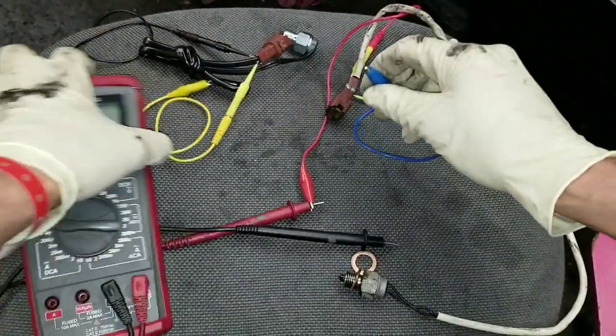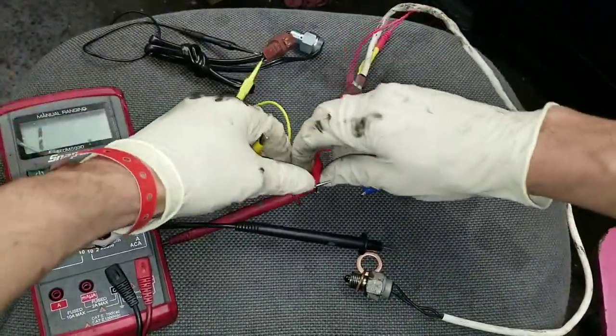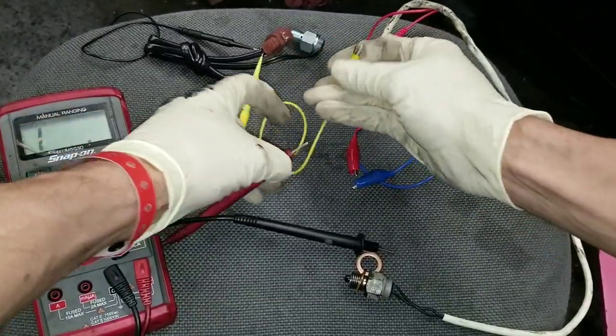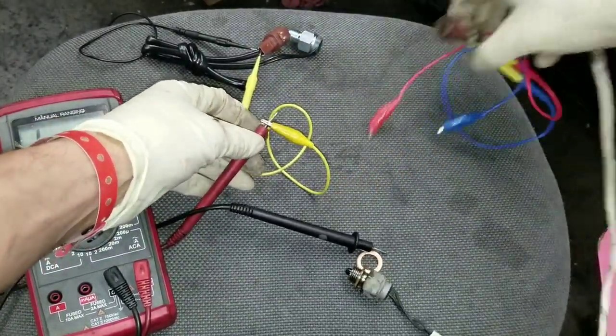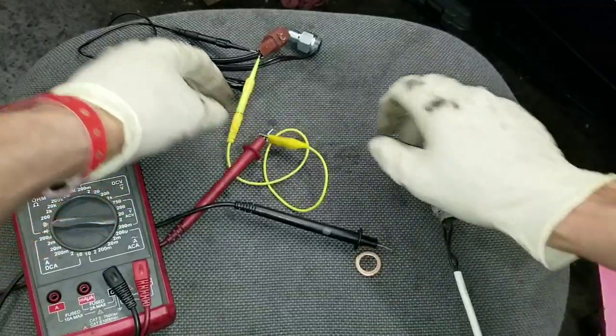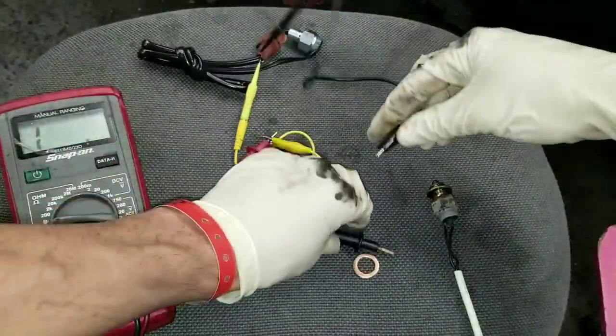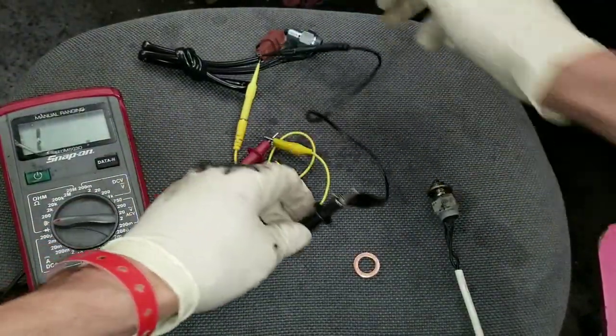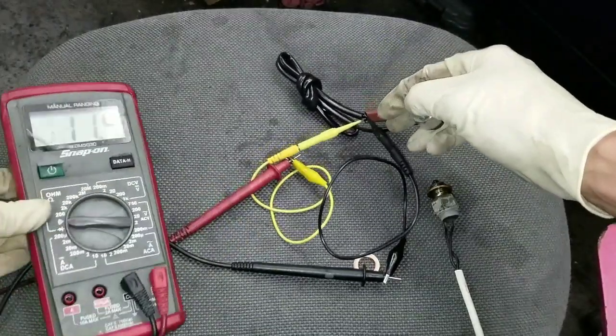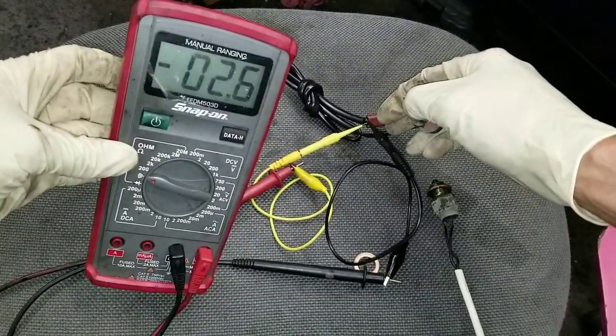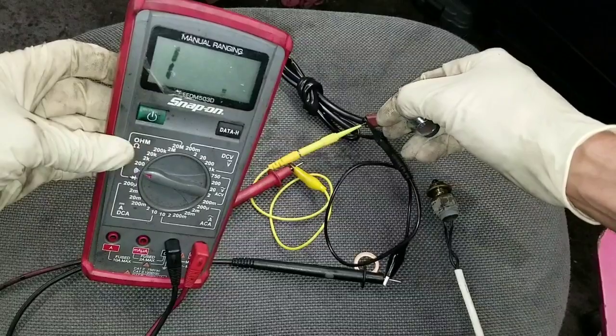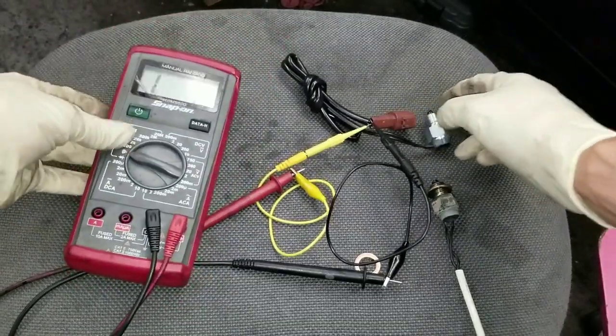I'm going to connect the new one right here. It's the new switch. So that switch is working.